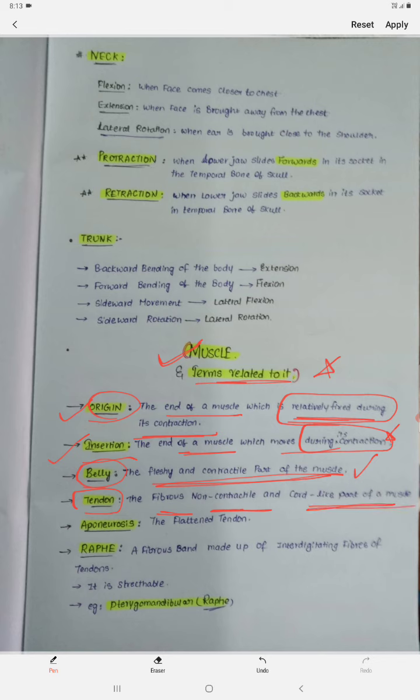Belly means it will be the contractile part. You can face a question like this: what is the contractile part of the muscle and what is the non-contractile part of the muscle? Remember, these two points are very important. The belly will be the contractile part of the muscle which takes part in the contraction of the muscle. At the same time, the tendon will be non-contractile, it doesn't participate in the contraction of the muscle. Remember this point, this is very important again.